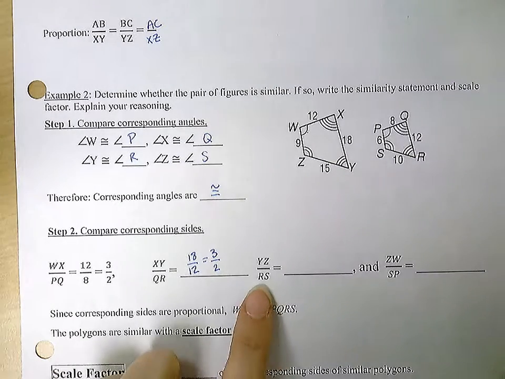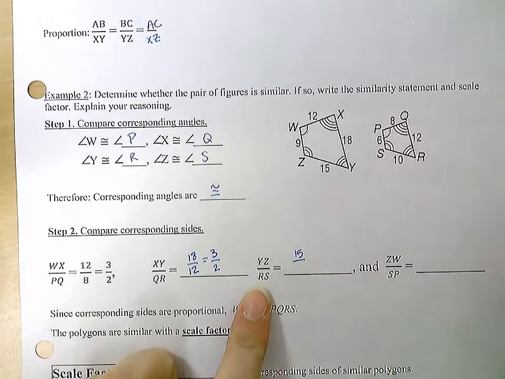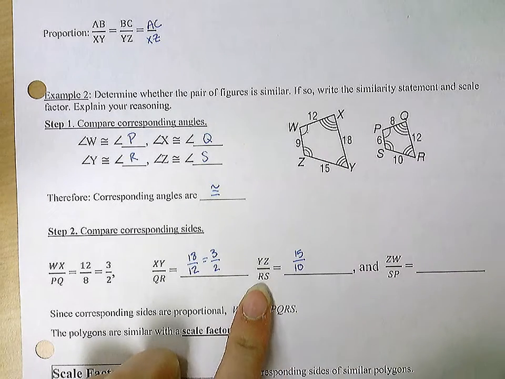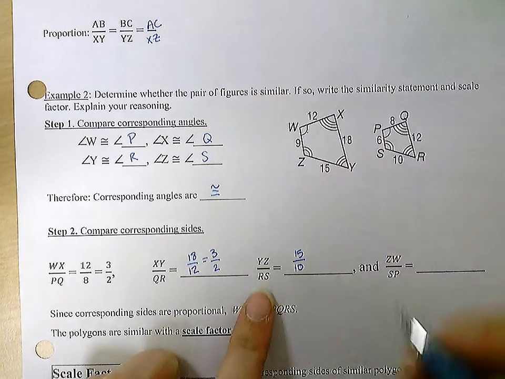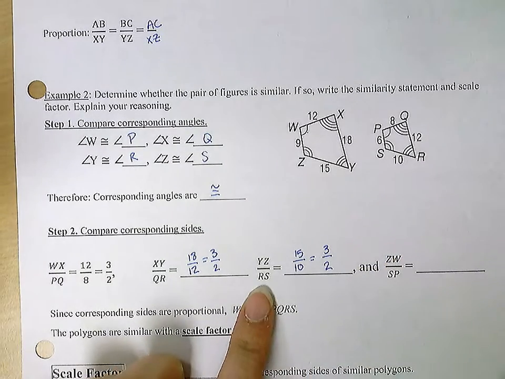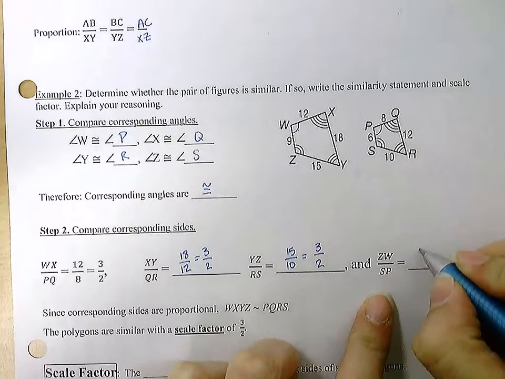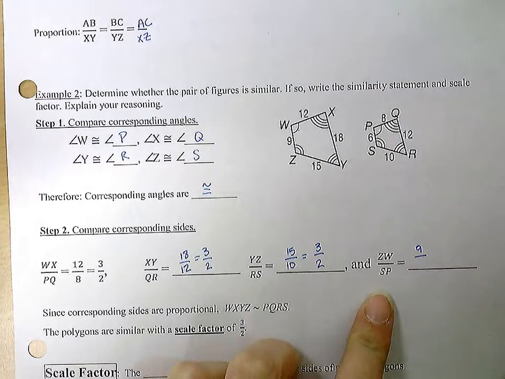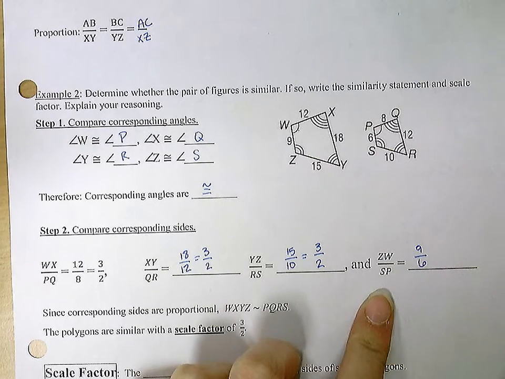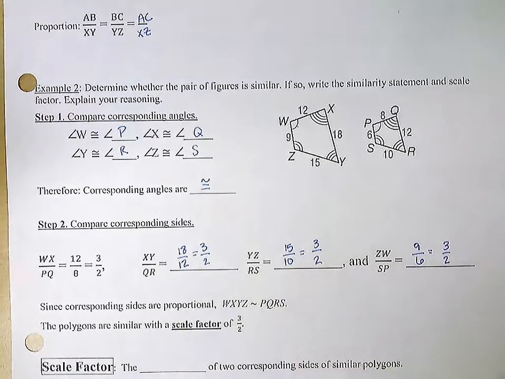Same thing with YZ over RS. YZ is 15 over RS is 10. Both of those divide by 5, and I do get 3/2. And then the last side, ZW is 9 over SP is 6. Reduce that one again to get 3/2.